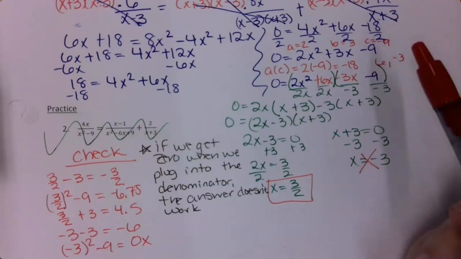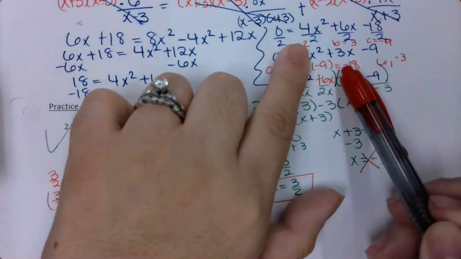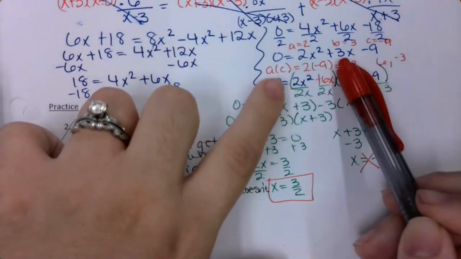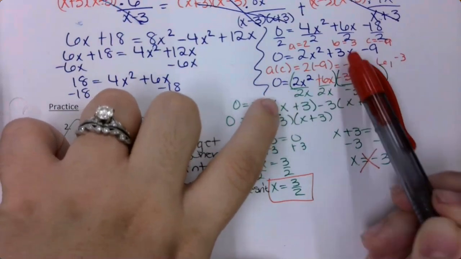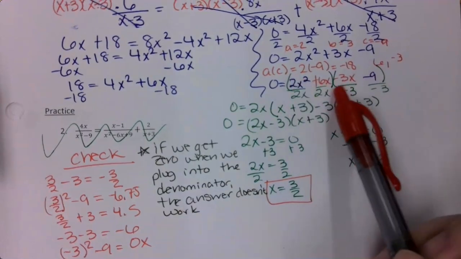It's like, you know when you don't have a number out front, I look for what multiplies to the end number and adds to the middle? It's kind of the same thing with the AC method. I look for what multiplies to A times C and then adds to the middle. And that's how I was able to split up the middle.